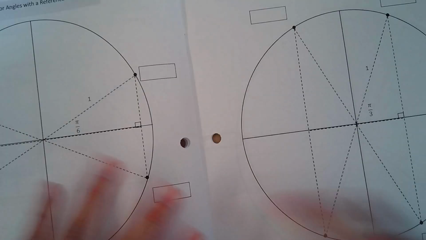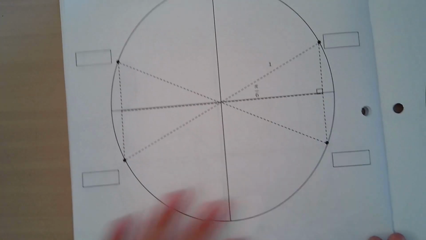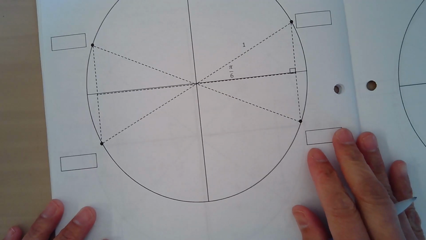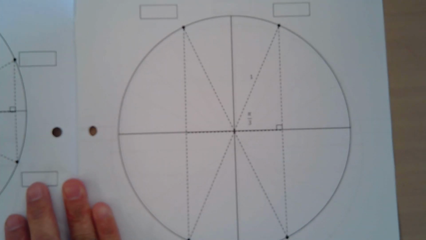Okay, good. Now, I'll get you to fill this out on page 21 and page 22. Okay, so figure those out.